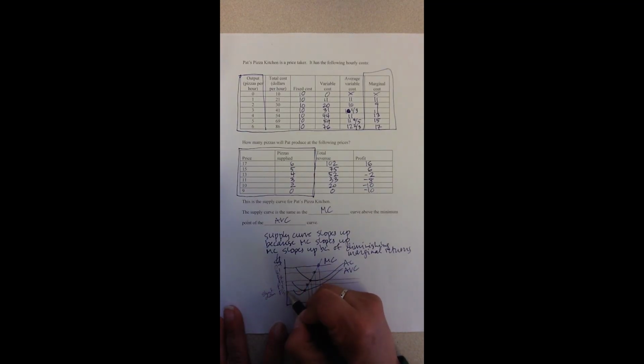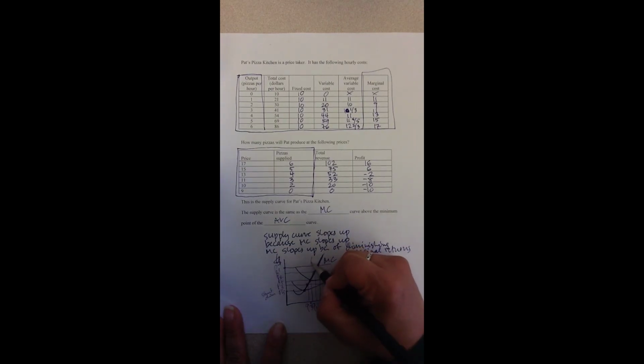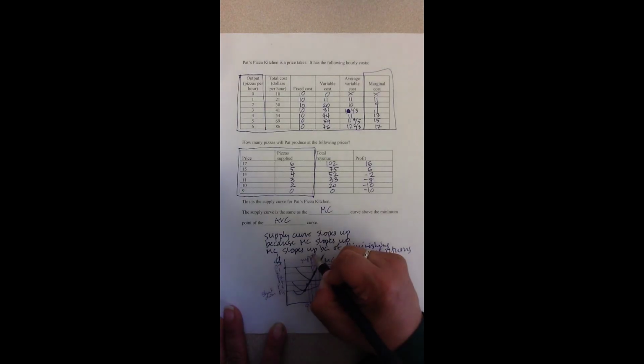At that point, we don't want to produce anything, so we go to zero output. And this stretch, the marginal cost curve above the minimum average variable cost, is the same as the supply curve. So let me know if you have any questions.